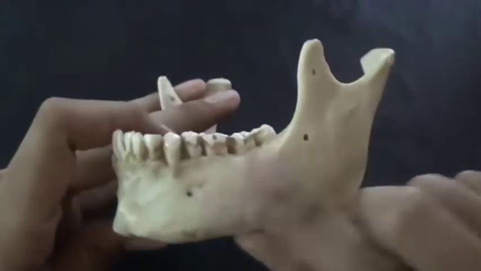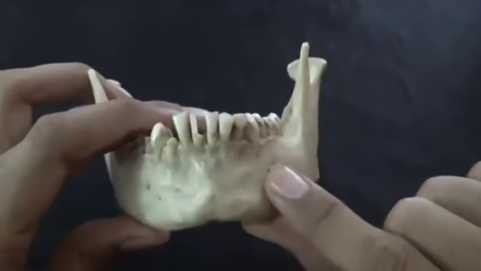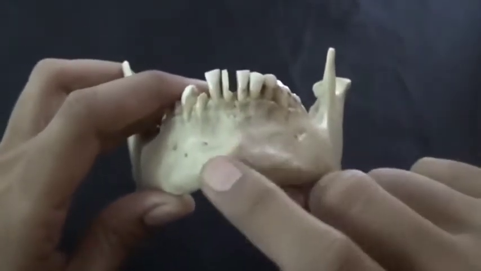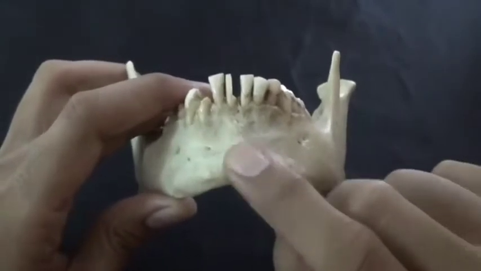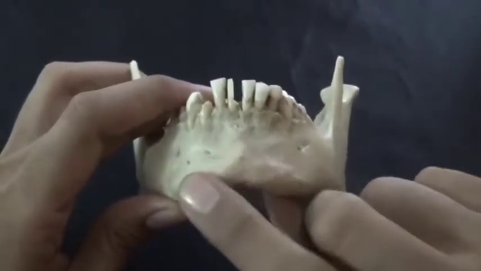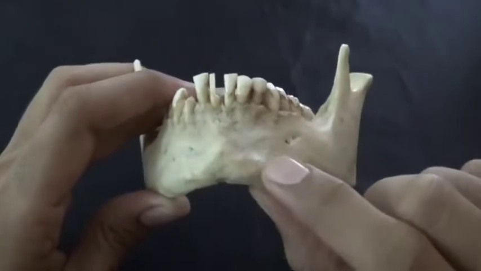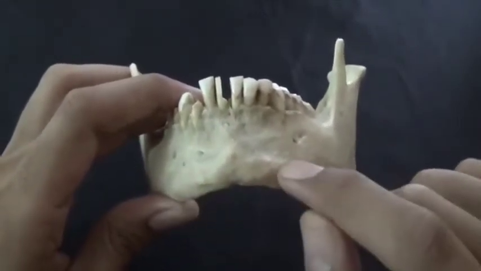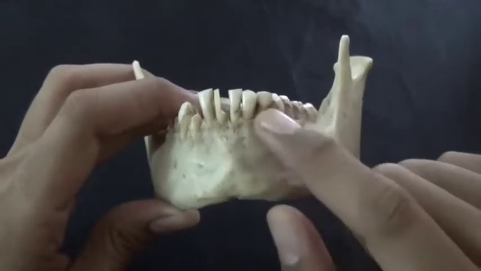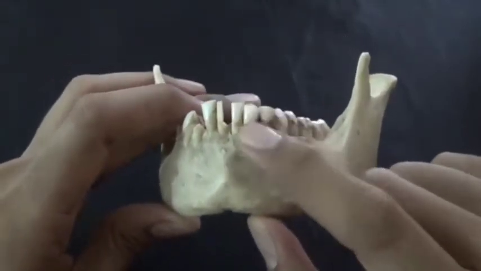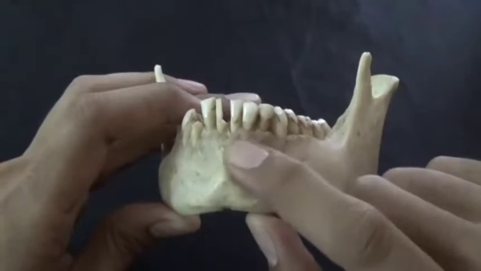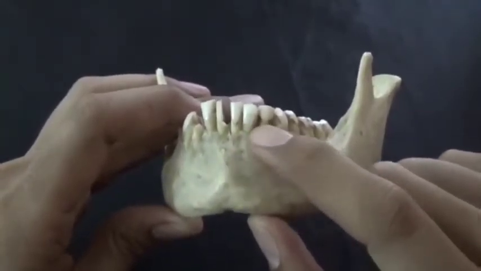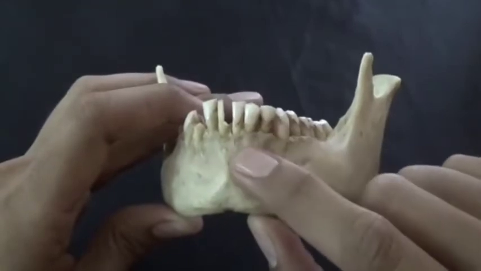First is the body and the external surface. If you see the external surface of the body from in front, in the lower part of the midline you will find a triangular bony protuberance. This is called as mental protuberance, and infralaterally this protuberance has got mental tubercles. Now above that mental protuberance, below the incisors there is a depression. This is called as incisive fossa, and this provides attachment to mentalis and a few slips of orbicularis oris.